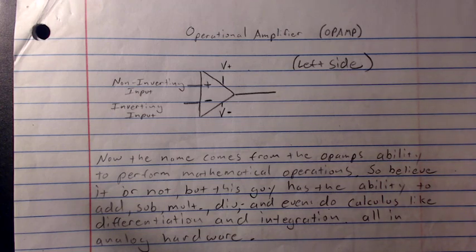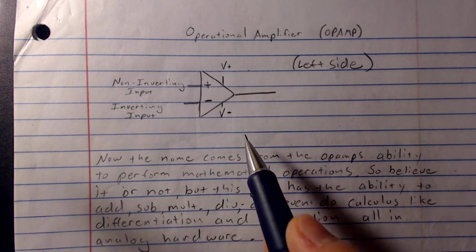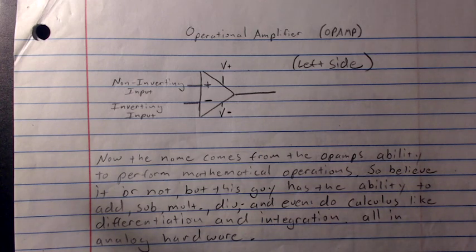Or you could subtract the two voltages. You could take 3 volts minus 1 volt and end up with 2 volts on the output. You can do multiplication, you can do division, you can even do things like integration and differentiation. So you can perform calculus, analog calculus, using an op amp. These are really useful devices. I've never designed something without them, and hopefully you'll see why they end up being so useful in a minute.